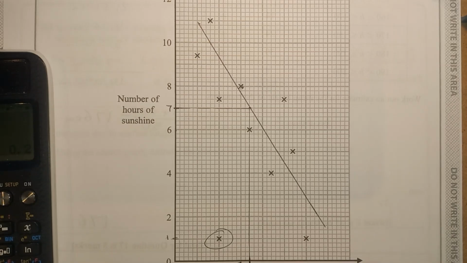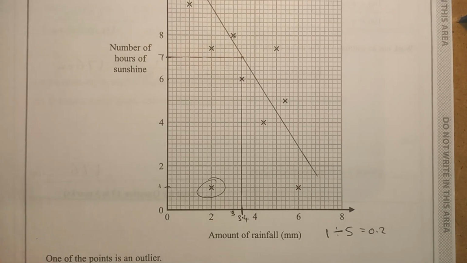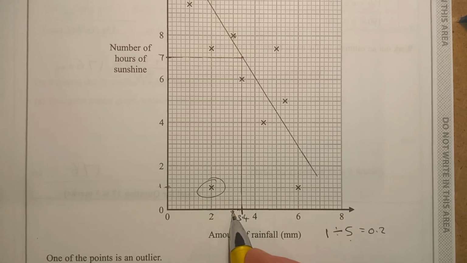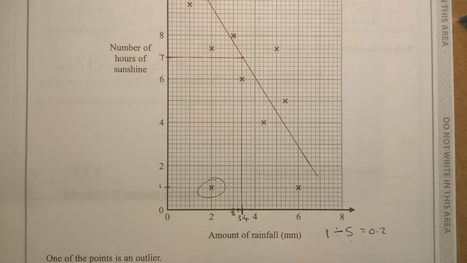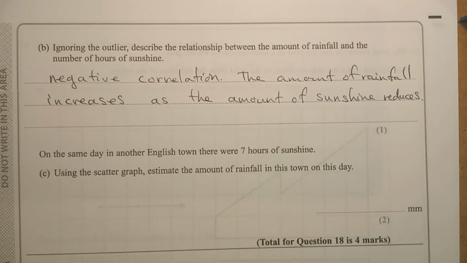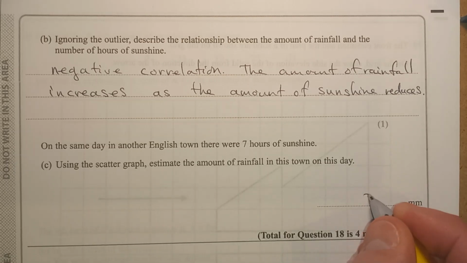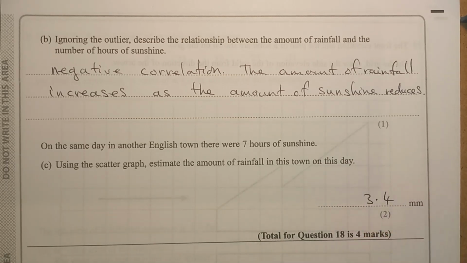This is going to be 3.4. So you couldn't see that on there, I just realised. So we worked out what each of the little boxes is worth, which is 1/5 or 0.2. So the first box would be 3.2. The next box will be 3.4. I'm just going to put that in our answer box on here.